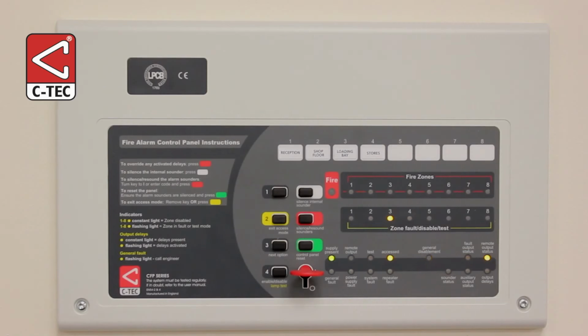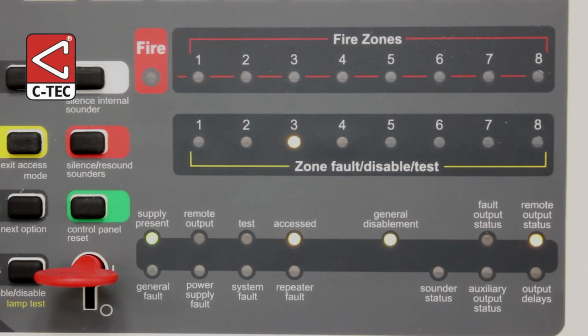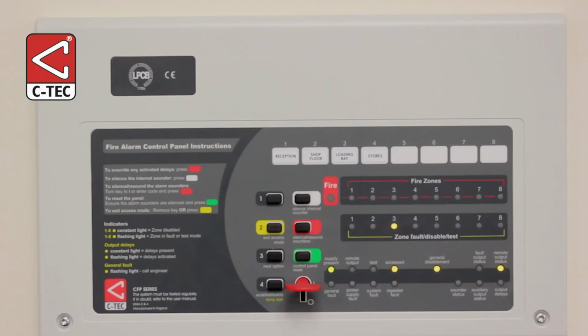To enable and disable further options, simply select them one by one. The Enable-Disable process is complete when all of the available options have been selected in turn and the Next Option button is pressed for the last time. At this point, all disabled options will be lit steady and all enabled options will be switched off. In our example, Zone 3 and the remote output are disabled while all other options are enabled.